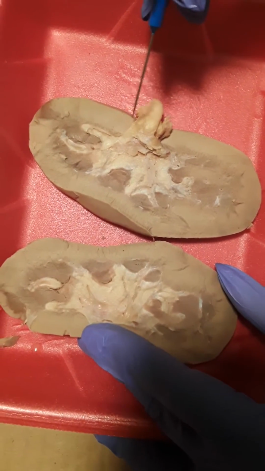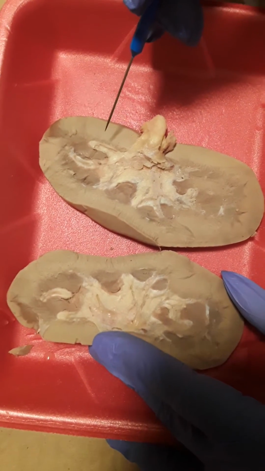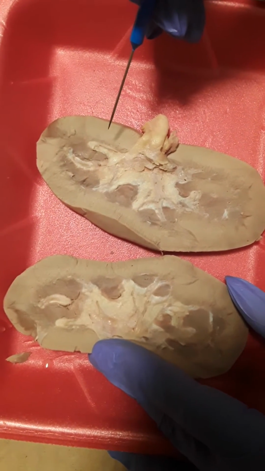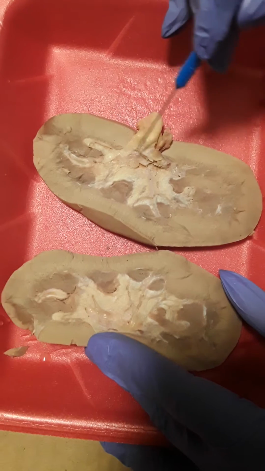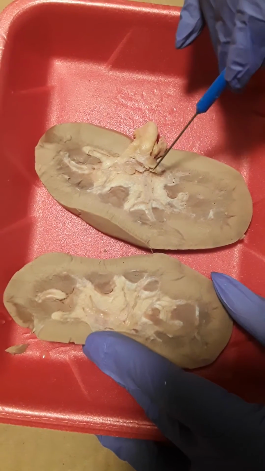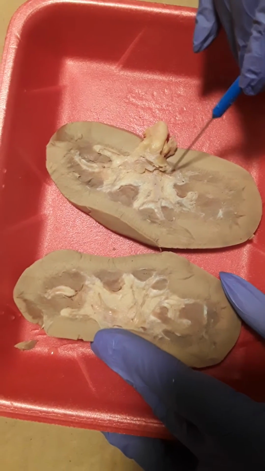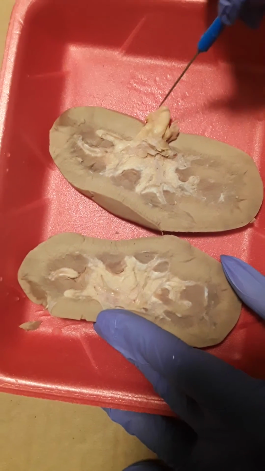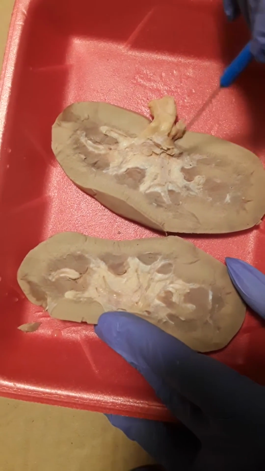Next, we have the renal lobe. The renal lobe is this section here. It's kind of where the veins and the ureter is located.